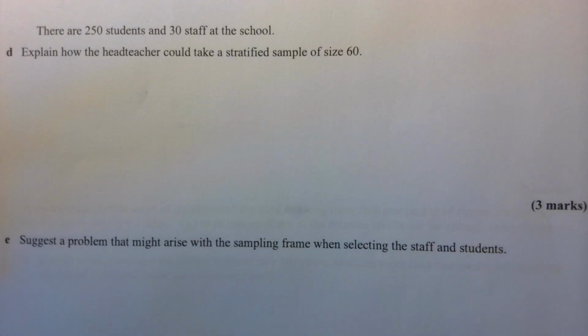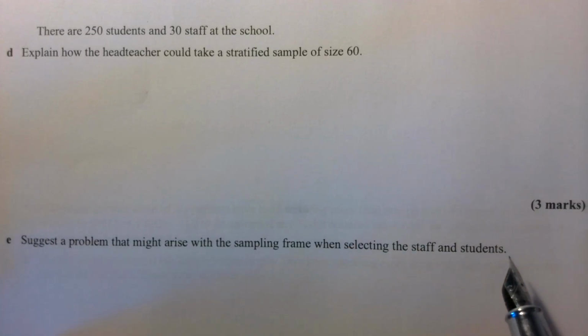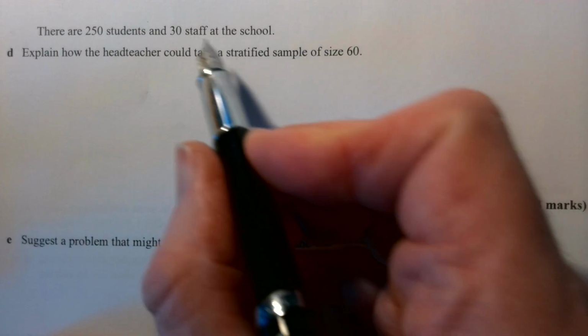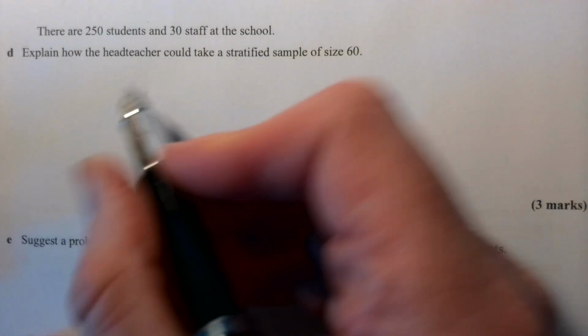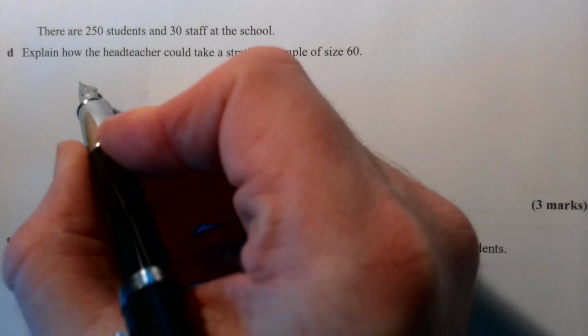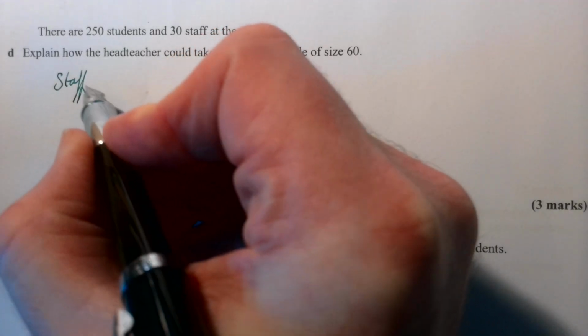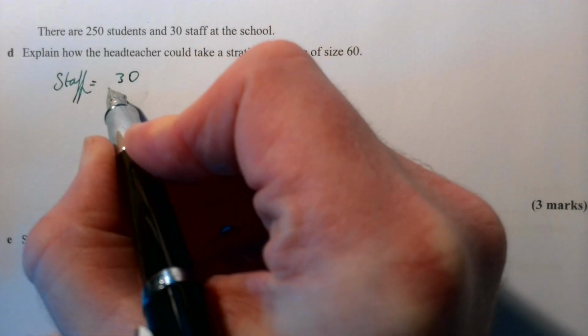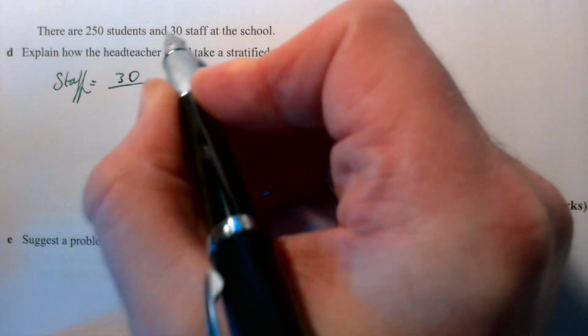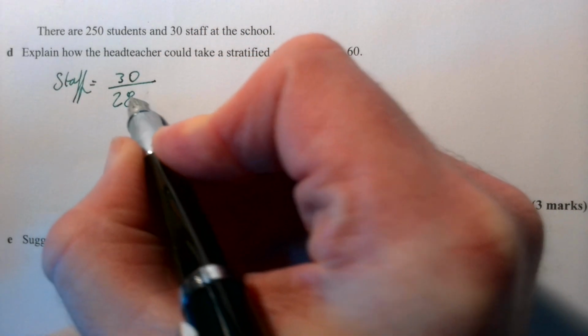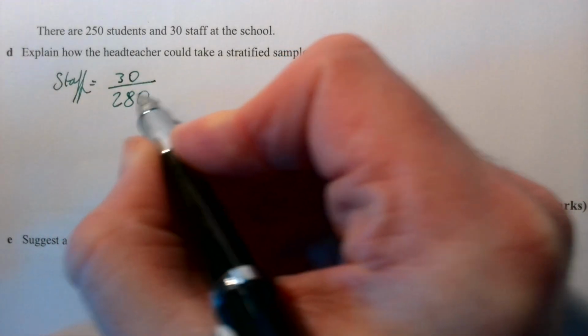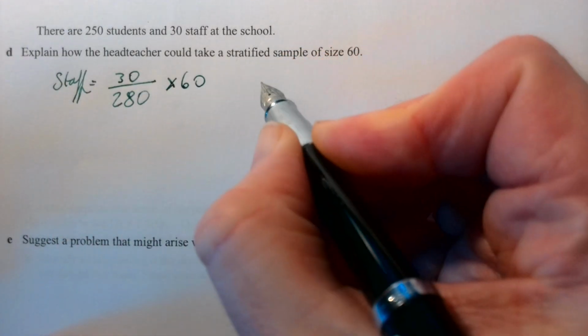There are 250 students and 30 staff at the school. We need to explain how the head teacher could take a stratified sample of size 60. There's always 3 marks for this. The first part you need to do is show how many staff and how many students there are. And the best way to do that is to write it as, so your staff, you're going to want 30 out of the whole population, which is 250 plus 30, 280 people. So you want that fraction of 60.